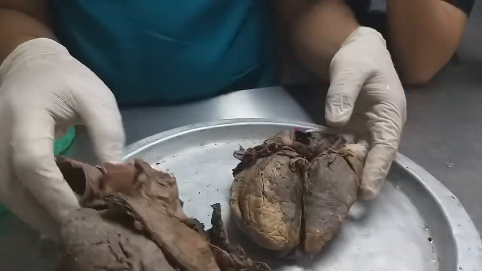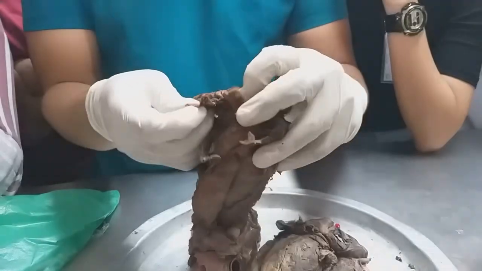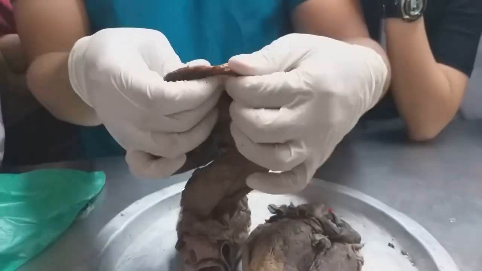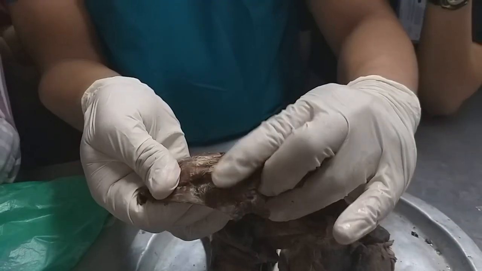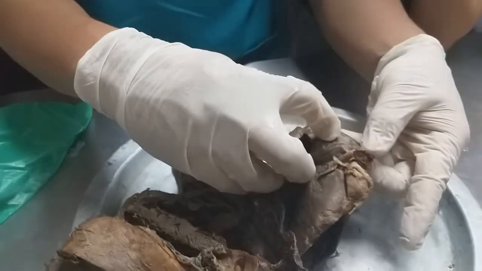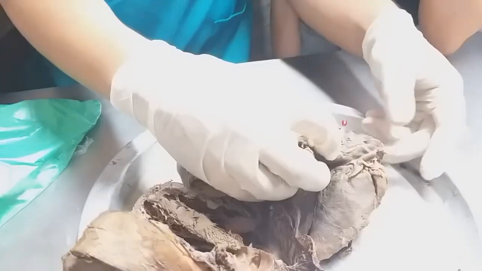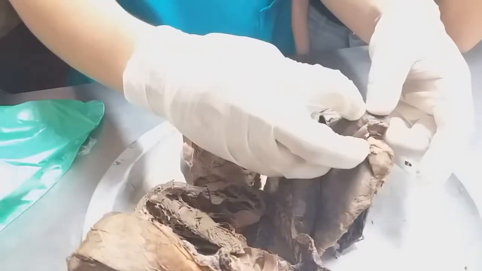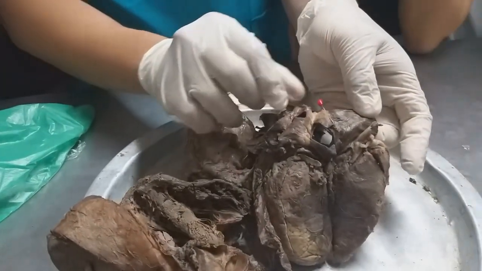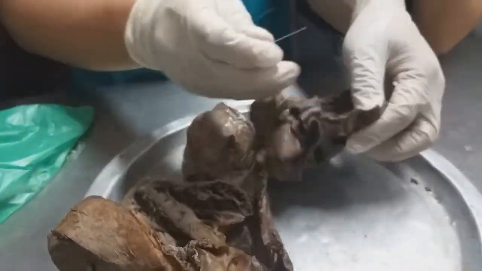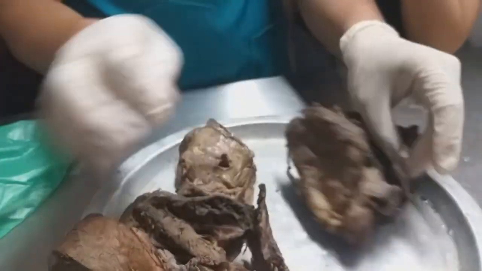Look at this, it's obvious if it's rough. If it's outside, sulcus terminalis. If it's inside, crista terminalis. If I tag it here, pectinate muscle.